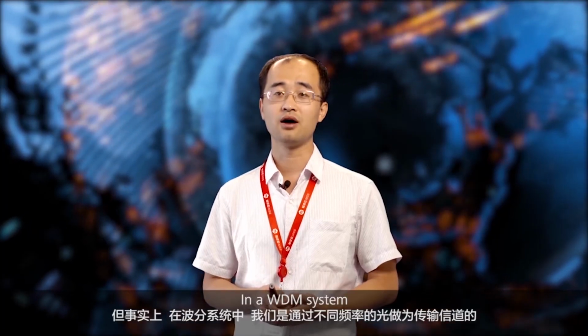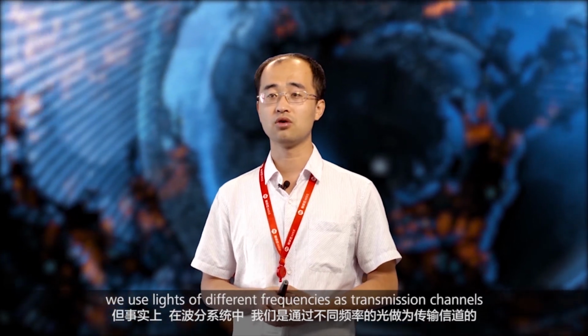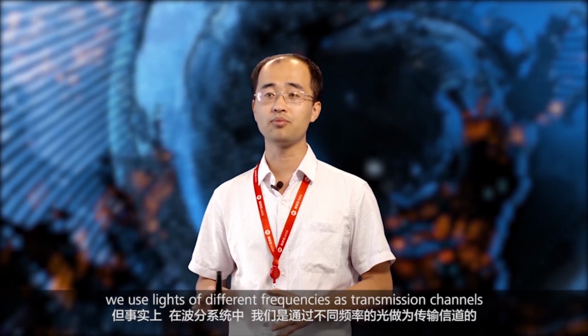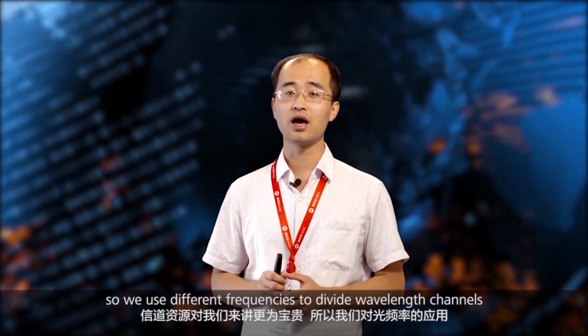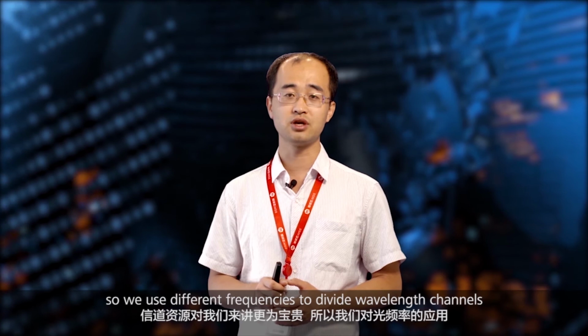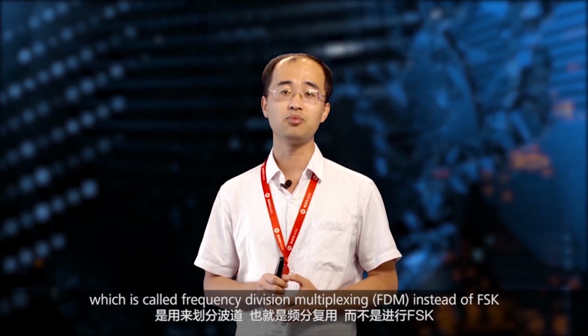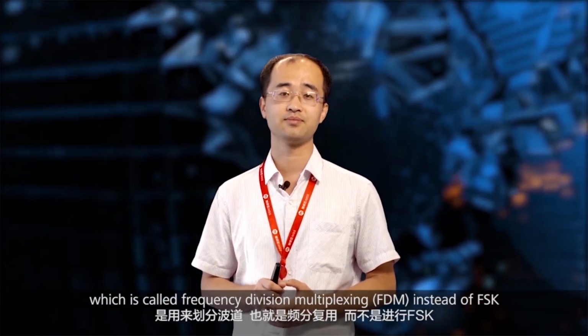In a WDM system, we use lights of different frequencies as transmission channels. Channel resources are more valuable for us, so we use different frequencies to divide wavelength channels, which is called frequency division multiplexing instead of FSK.